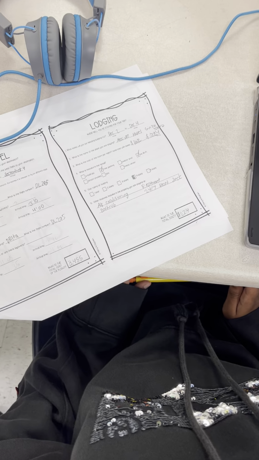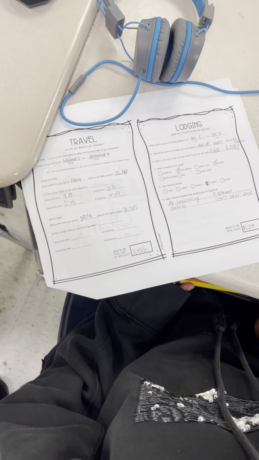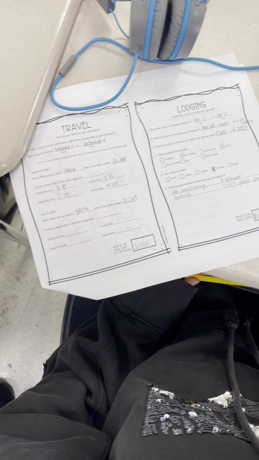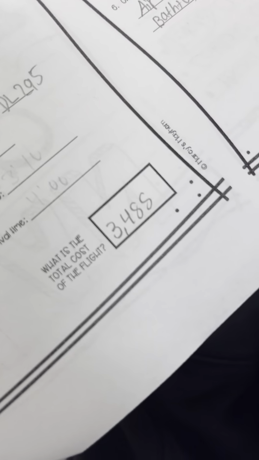Then it says, what is included in the rental? So like, what does the hotel have? Then it says how many stars is there, other features they have, and at the bottom it says what is the total cost. Once you have the total cost of your hotel, and on the left side you have the total cost for your flight, I want you to add them up. You can add them at the bottom.